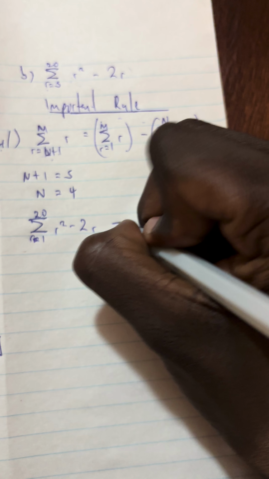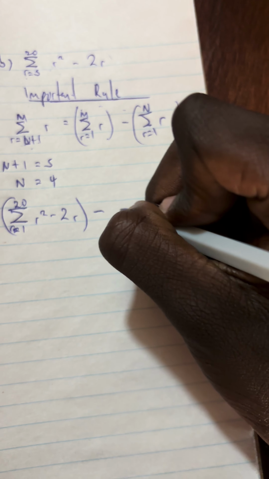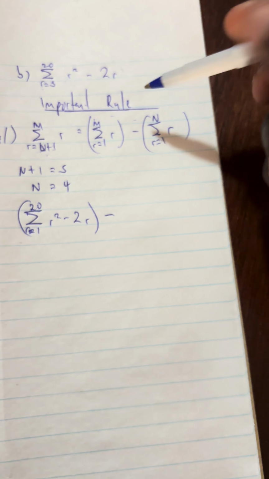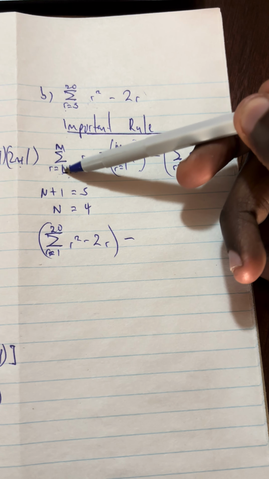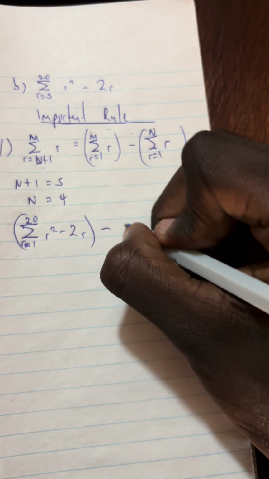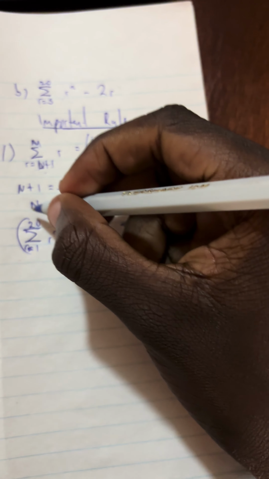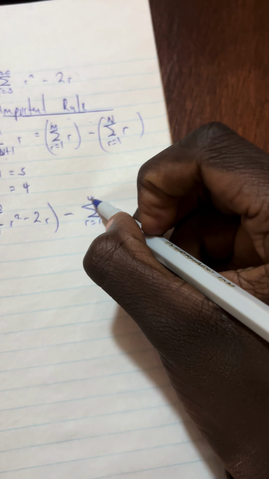In our case, our upper limit is 20, so we need to find n, and we saw it is 4. So you say r is equal to 1, and in this case 4 is what you subtract here. You don't put 5, it's 4, right? It's 4.